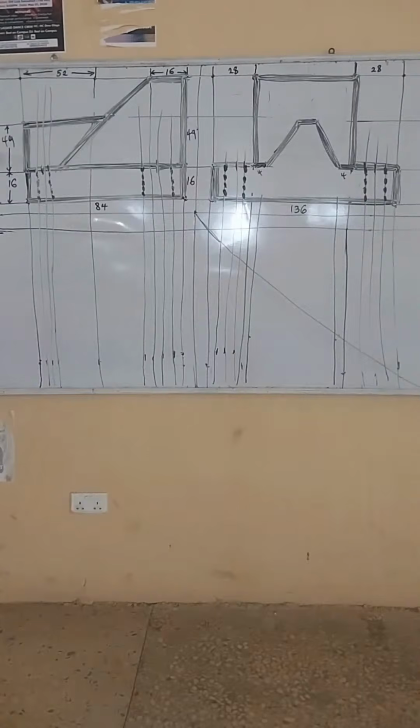You can see how the plan looks like. To do the plan first, we need to get all those circles and curves before we get these middle parts.